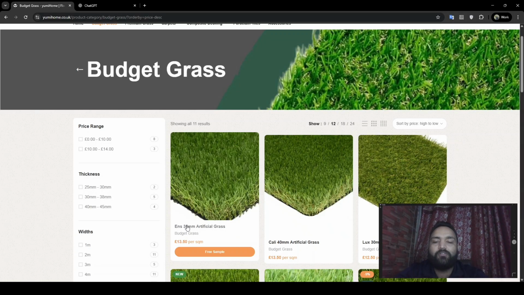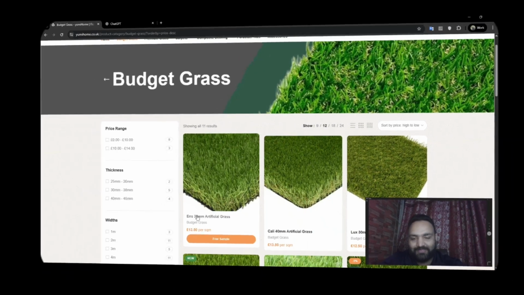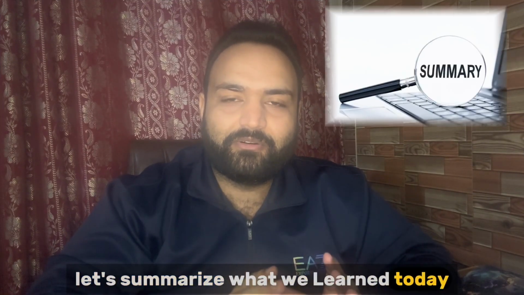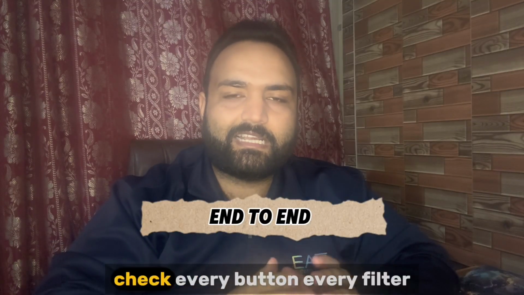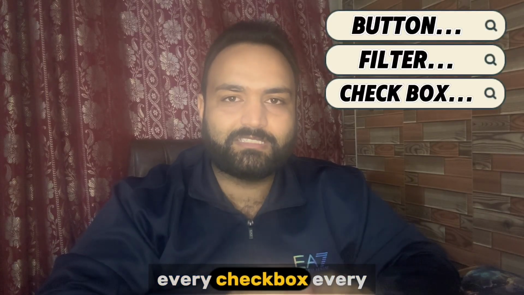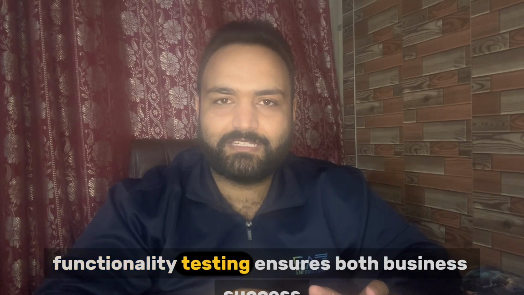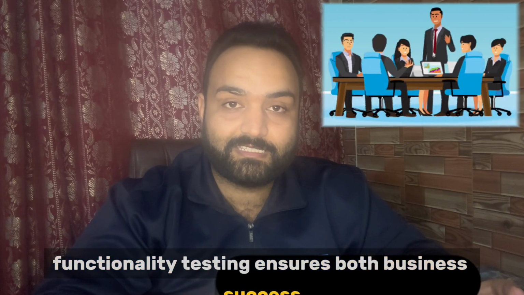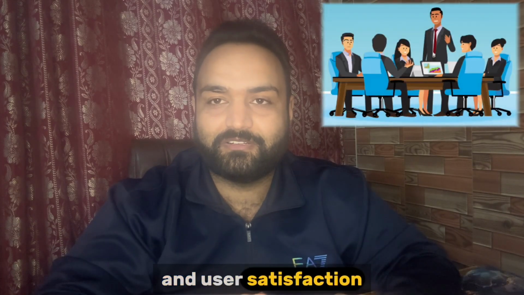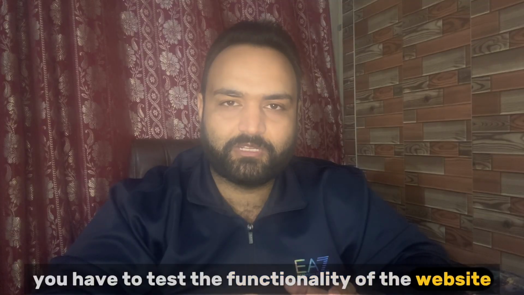Now you understand how to test the functionality, what is functionality testing, and how to perform the functionality testing on e-commerce website. Let's summarize what we learned today. Always do an end-to-end testing. Check every button, every filter, every checkbox, every functionality on the website to make sure it is working perfectly. Functionality testing ensures both business success and user satisfaction. You have to test the functionality of the website very thoroughly.